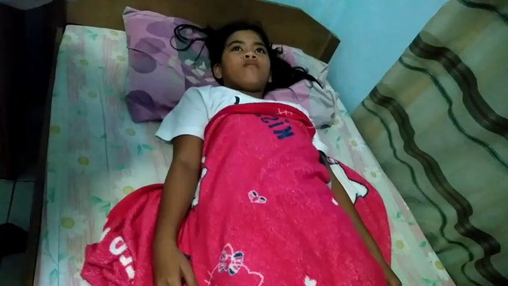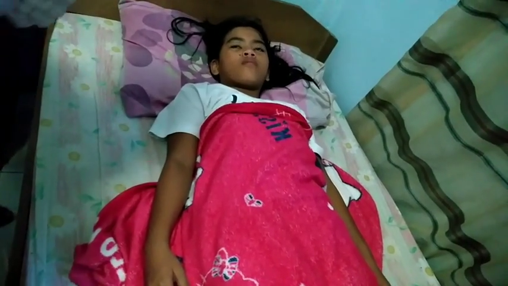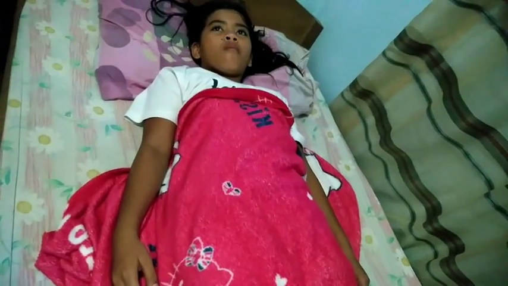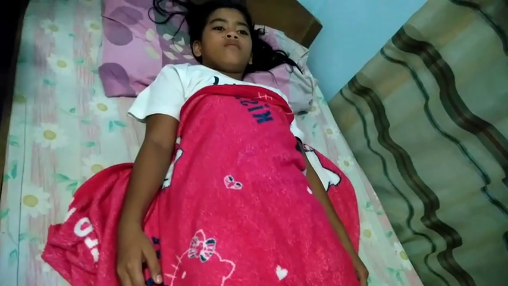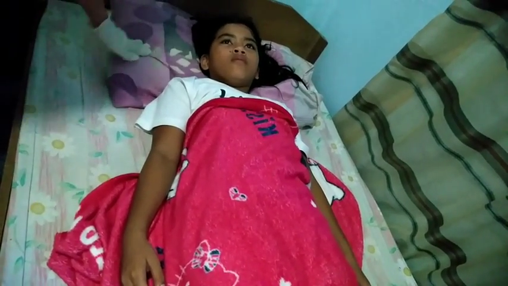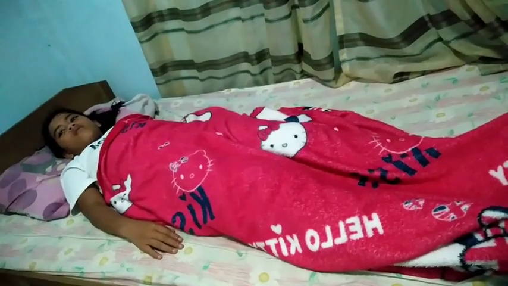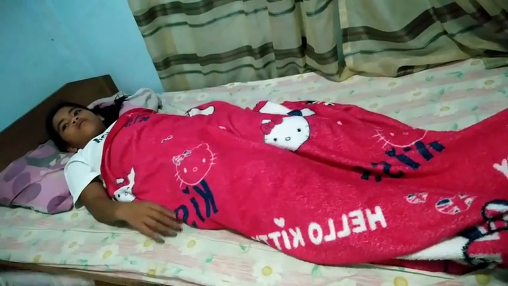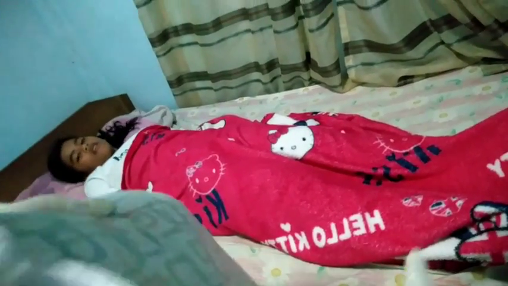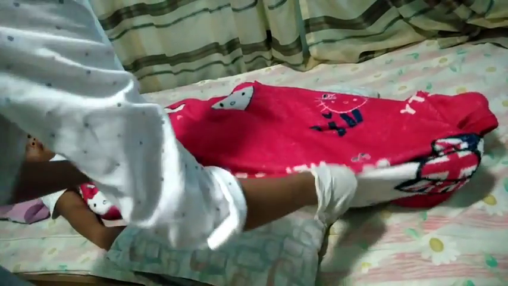Next is help the client into supine position with the arms folded across the chest or at the sides. And then place a flat pillow under the client's head for comfort. And then lightly flex the client's legs by placing a pillow or rolled blanket under the client's legs and knees. This position promotes relaxation of the abdominal muscles.